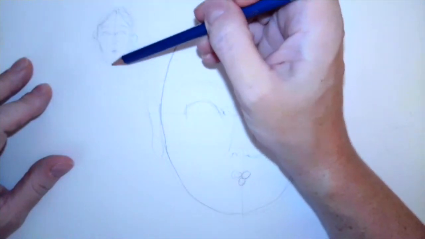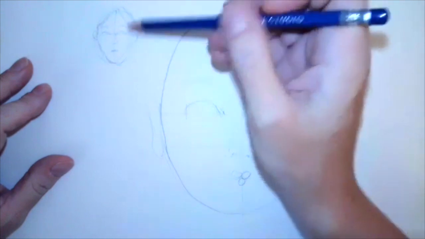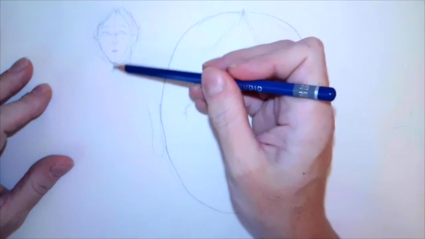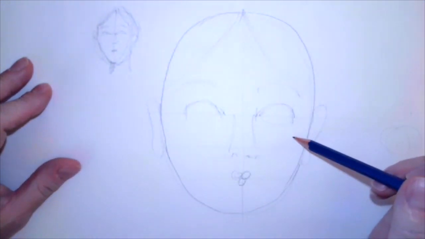I'll worry about little by little sculpting out the face more carefully. But to begin with, I'll just put her in there. Let me give them a neck as well. So let's go back to this one.